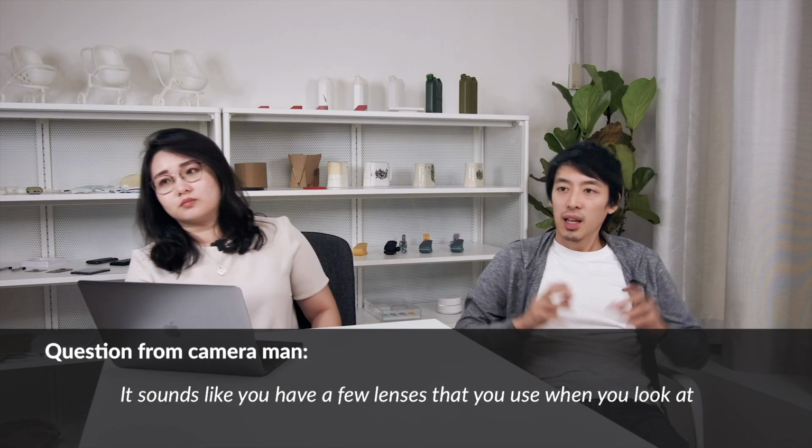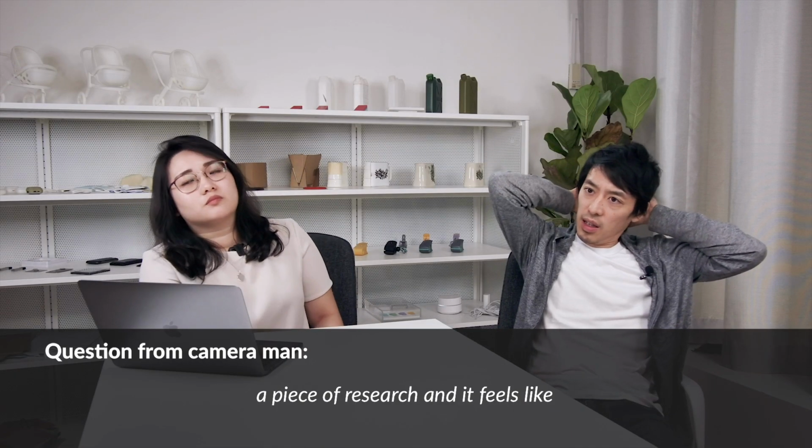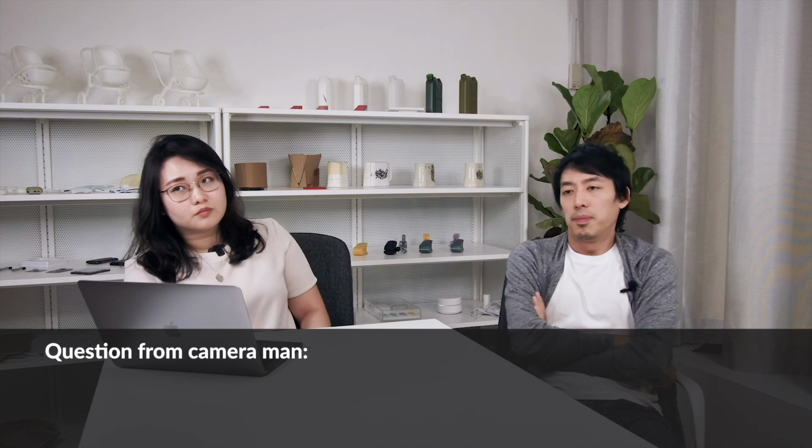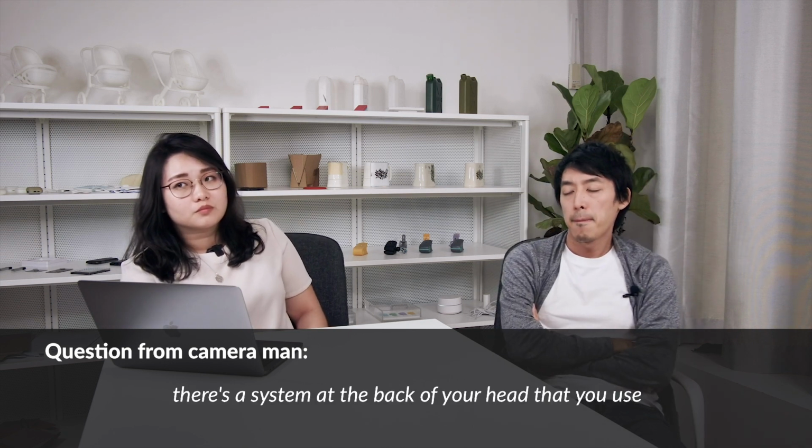It sounds like you have a few lenses that you use when you look at a piece of research, and it feels like there's a system at the back of your head that you use. I don't have a system, but I try and put it in a system to make it more coherent for the audience. Like in reality, I think most of the information comes in pockets and bits and bobs, and there isn't really a structure to it. Like a black hole, whatever is near enough just gravitates to the black hole. And then later you try and make sense of it.